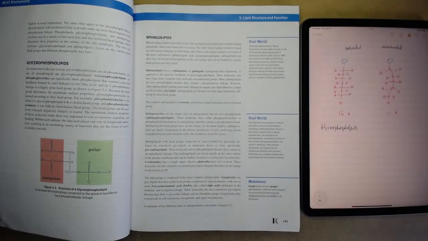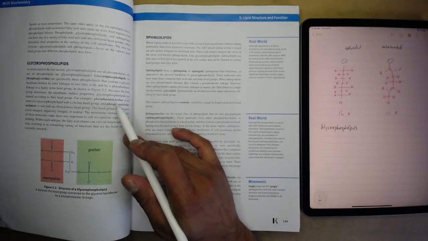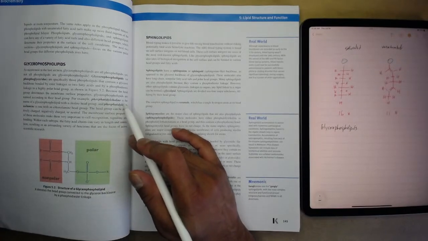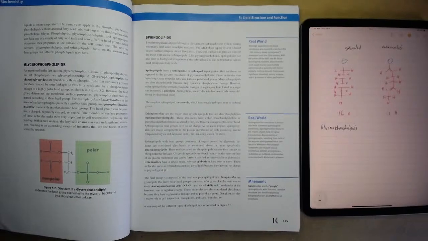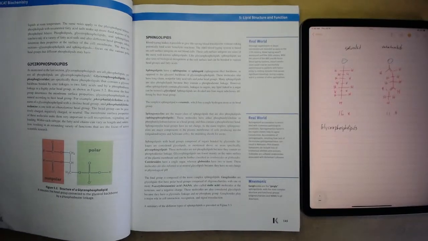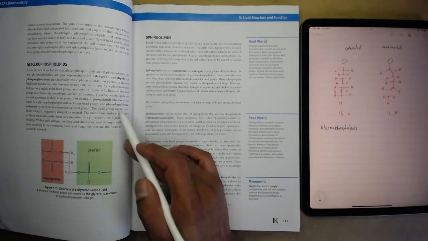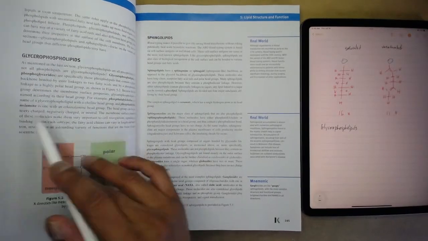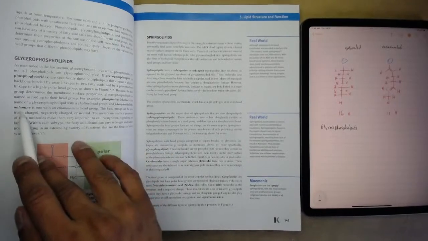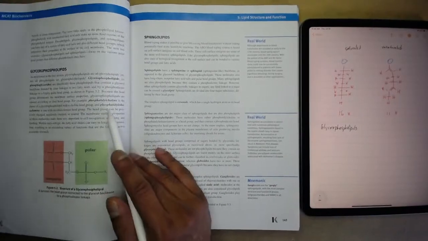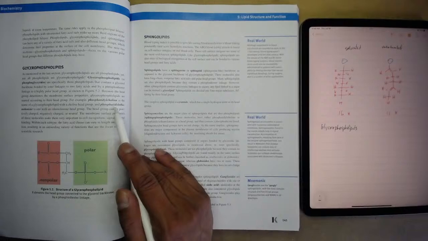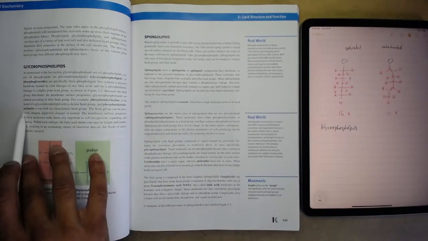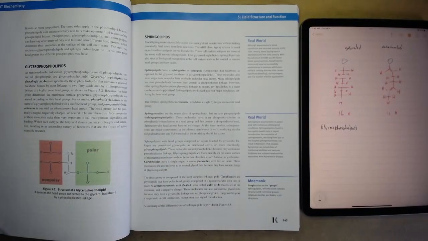Because the head group determines the membrane surface properties, glycerophospholipids are named according to their head group. For example, phosphatidylcholine is the name of a glycerophospholipid with a choline head group. And phosphatidylethanolamine.